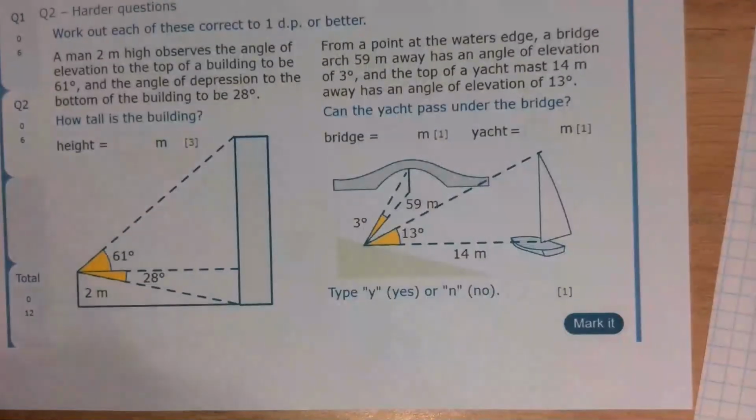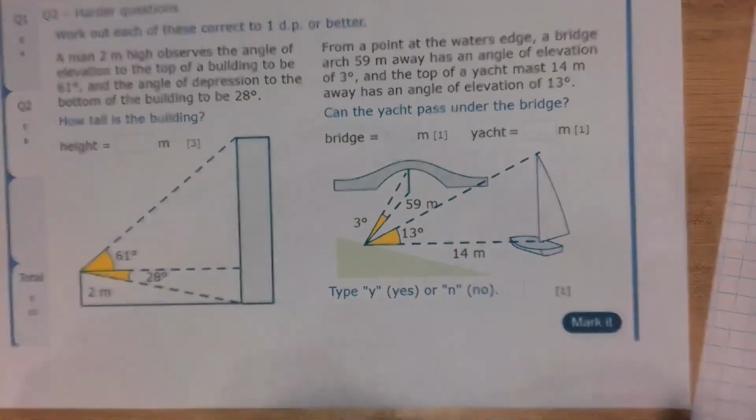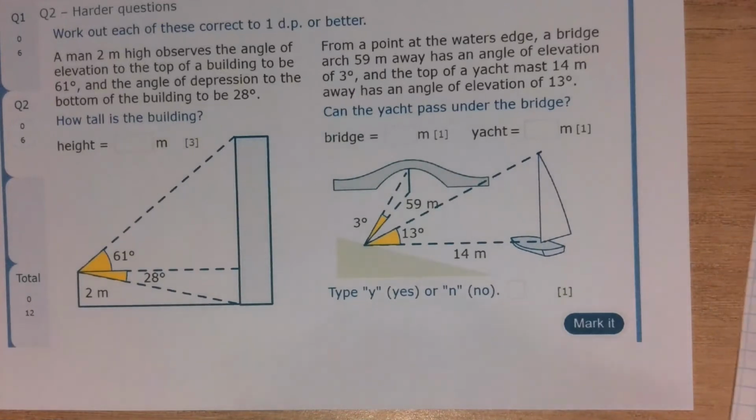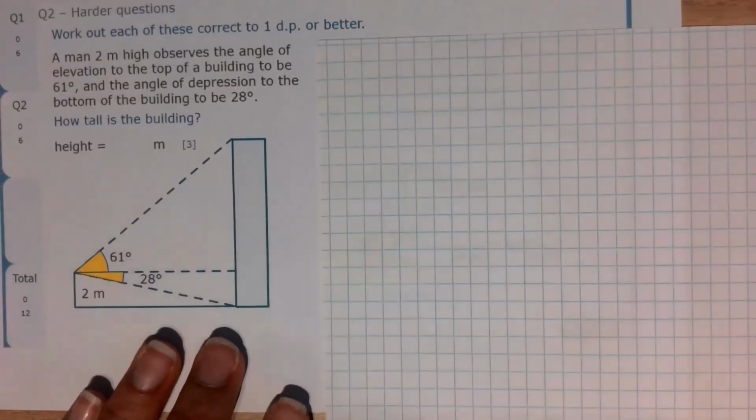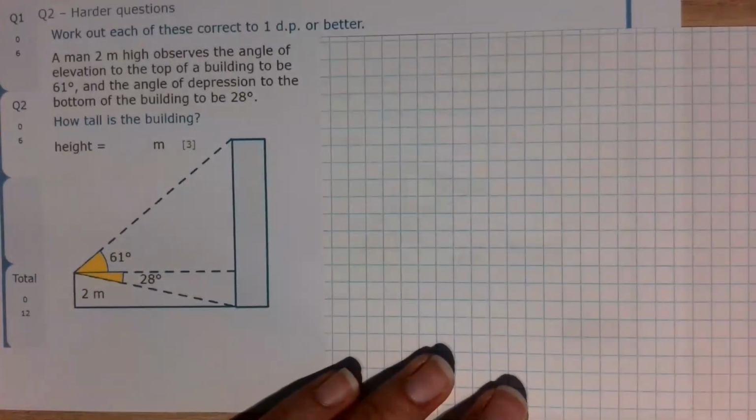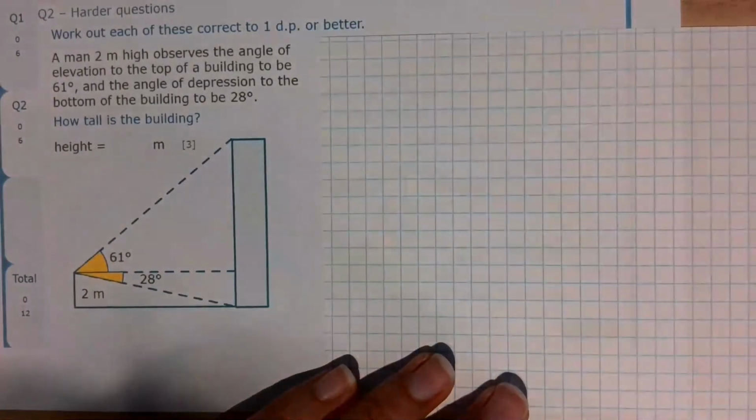Harder questions. The reason these are harder is because we've got two triangles involved each time. So we might need to do two little diagrams. It's alright, we can do that. But it does mean I'm definitely going to need my square paper. 1 decimal place or better. The last ones were to the nearest whole number.